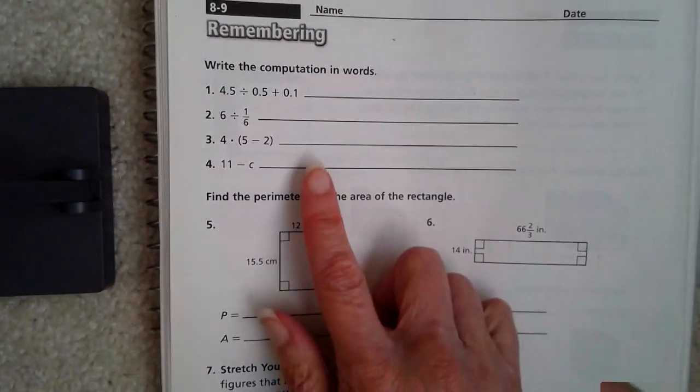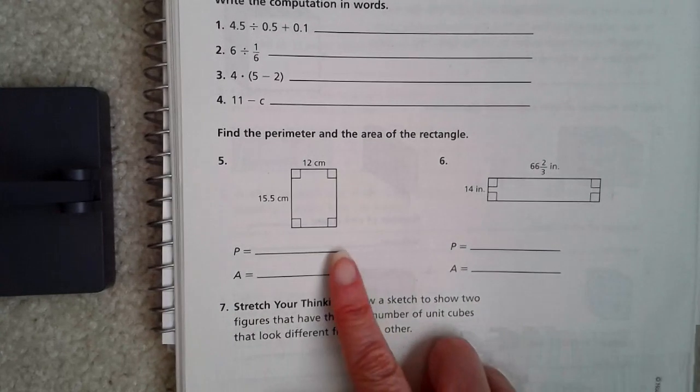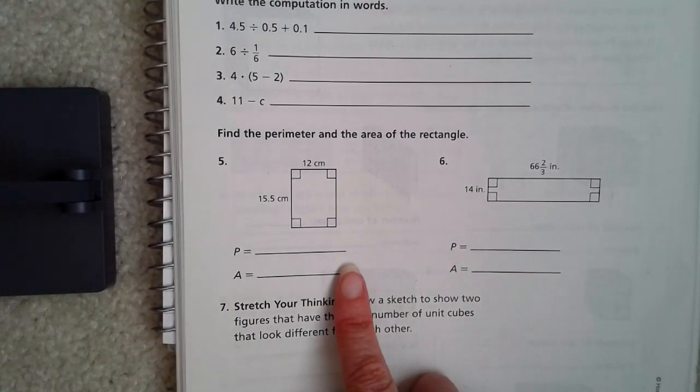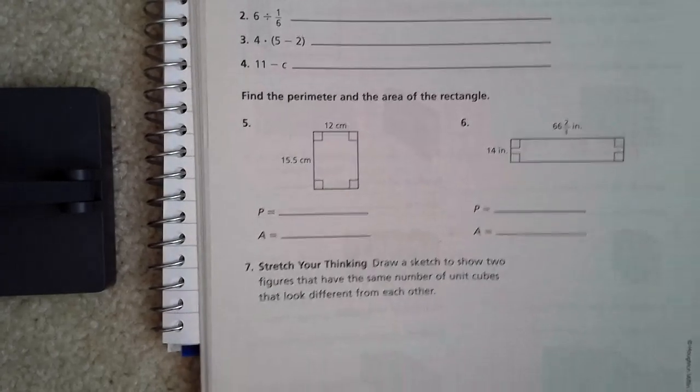Then on the next page, we have writing computation in words. So we've practiced that with our algebra. And then here's some review from yesterday's assignment. So you'll go ahead and do those and then stretch your thinking.